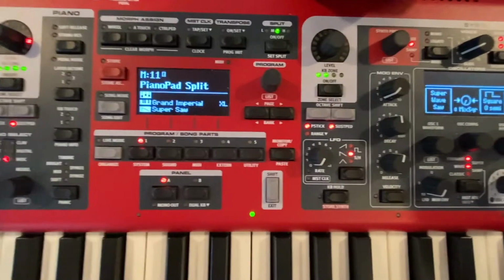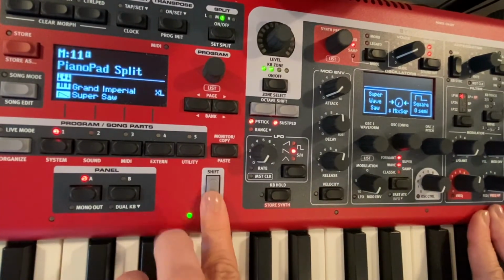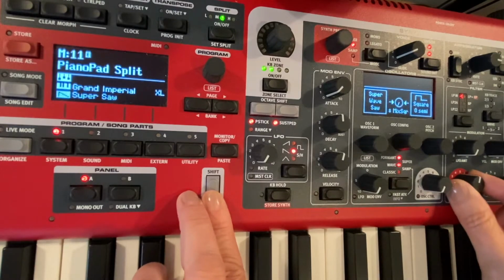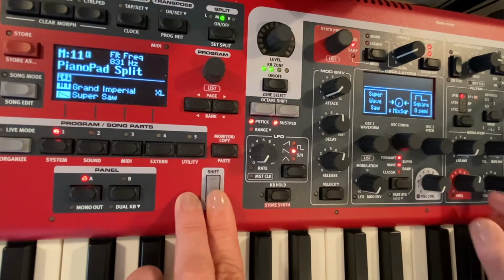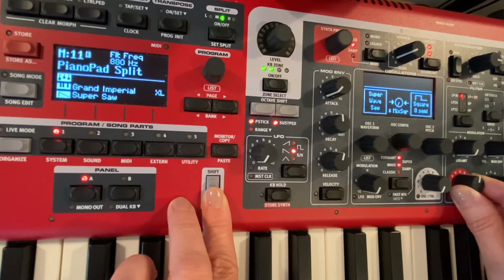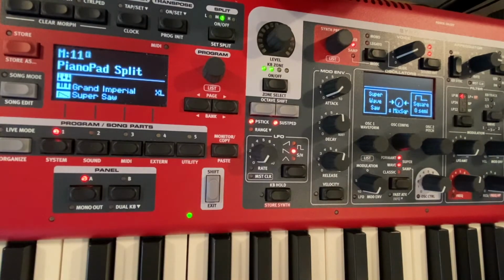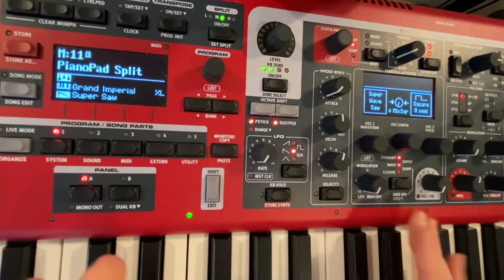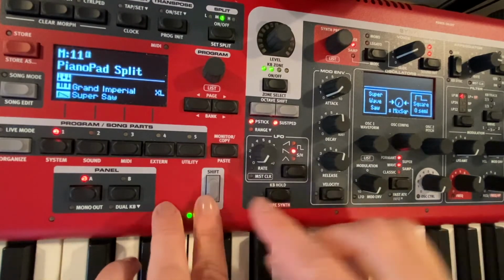I'm going to move my video so you can actually see that just a little bit here. Holding down the Shift and then just gently touch that filter frequency knob, and you know that around 800, 880 hertz was the factory setting for that synth pad. So that's helpful to know if you're trying to get something back to how it was.